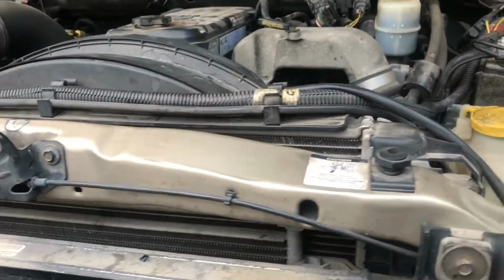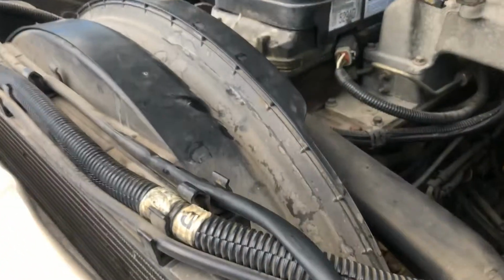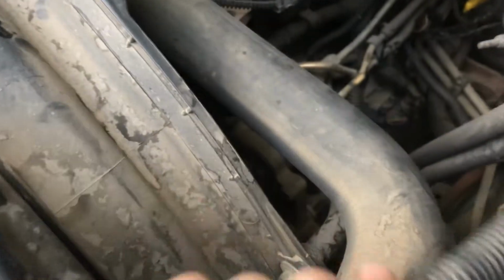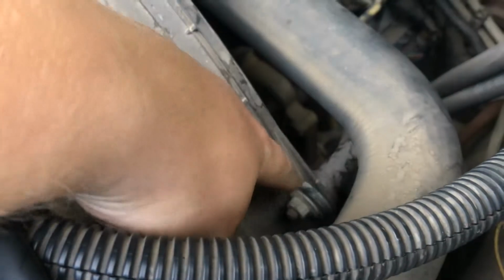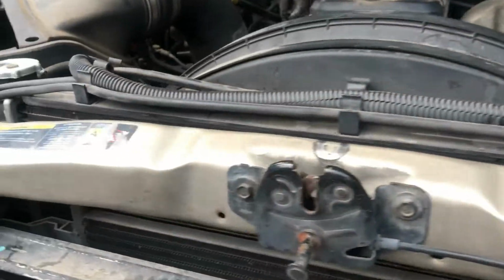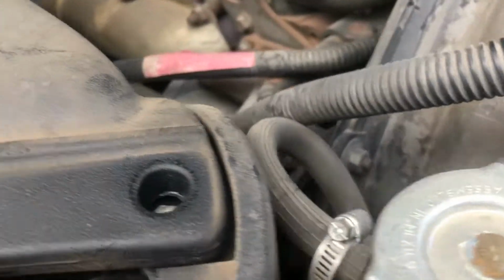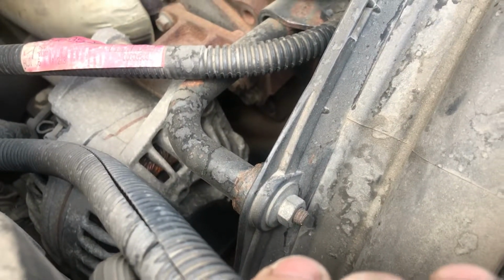All right, so to get started, there are 4 bolts that hold this fan shroud in. You've got one right here, we're going to take that off. It's a 13 mil. We've got one on the other side, this one up top, and over here there's one other 13 mil. Those need to come off, so I'll start by taking those off.